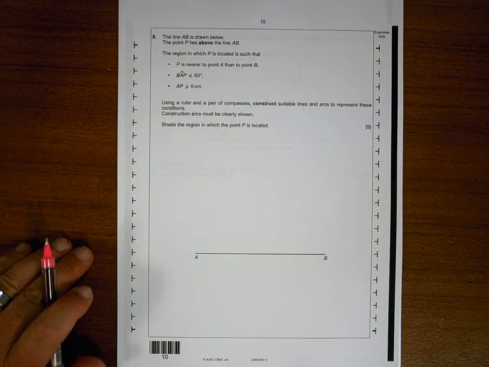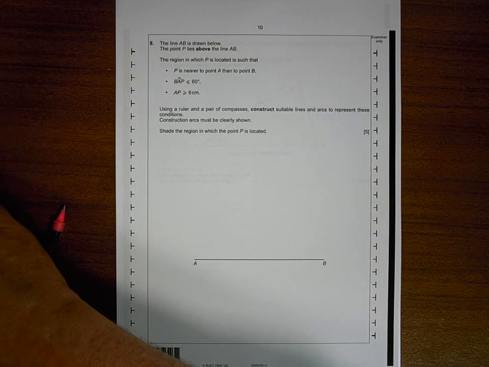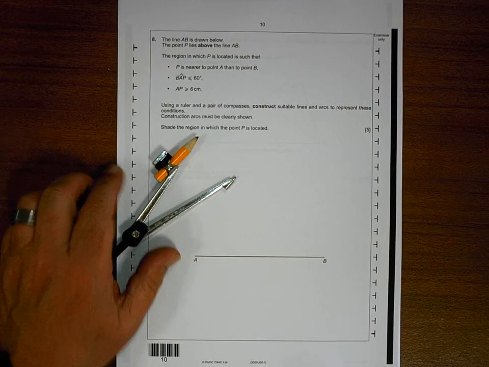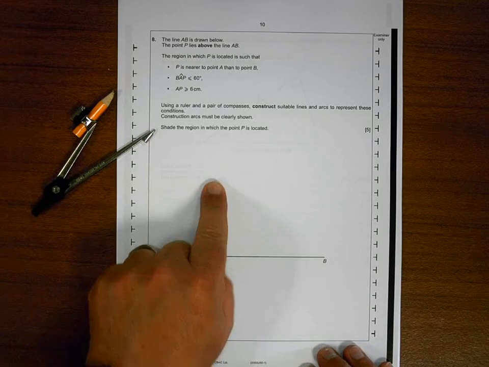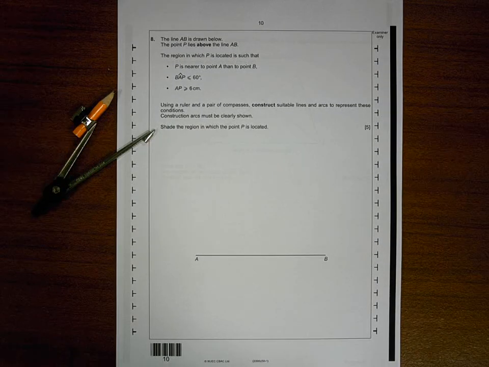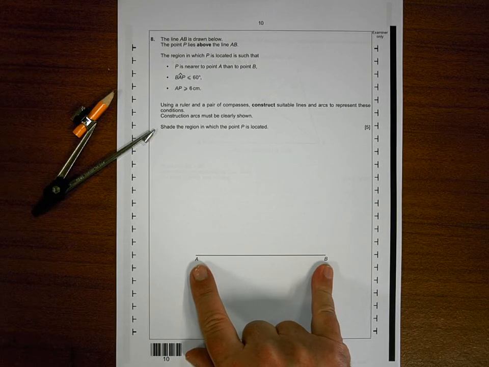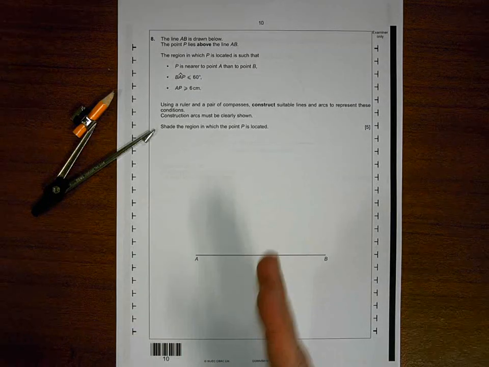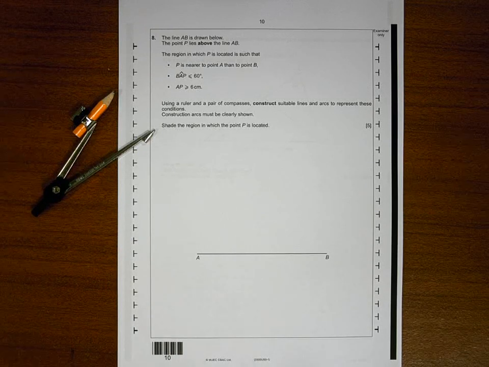Question 8 is a constructions question. Line AB is drawn below. The point P lies above the line, so I'm looking for something above the line. The region in which P is located is such that P is nearer to point A than to point B. So in order to decide what makes it nearer to A, I need to have a boundary line which will be cutting that in half. So the first thing I'm going to do is bisect that line.